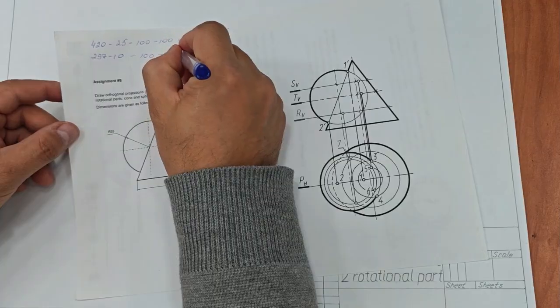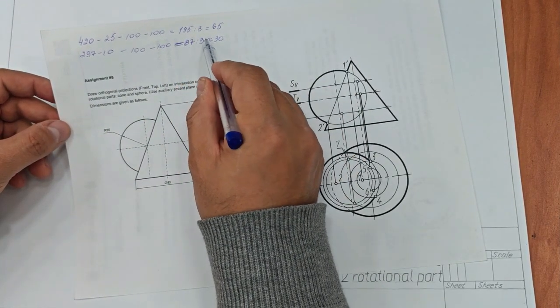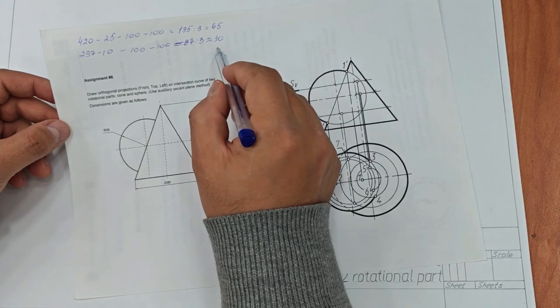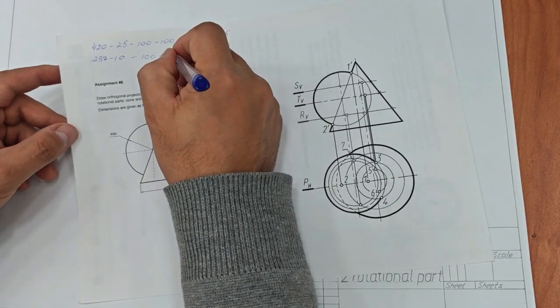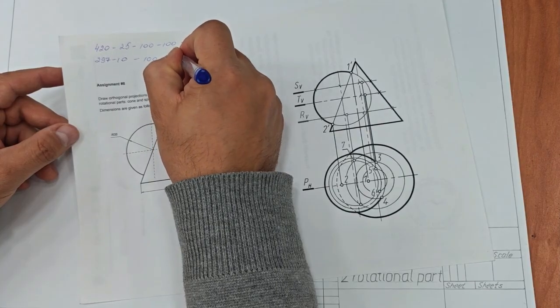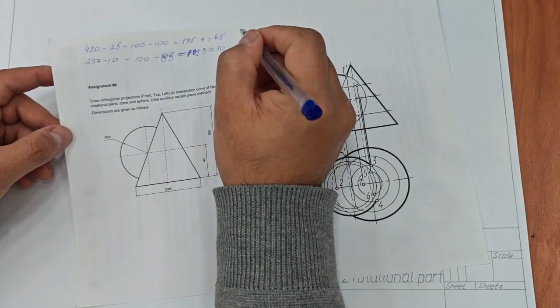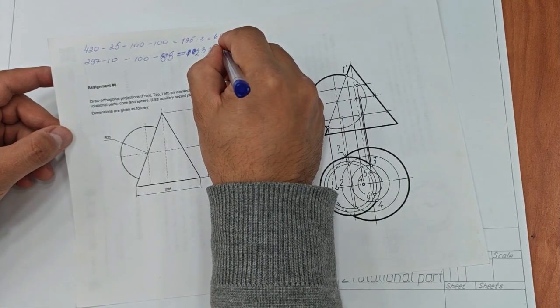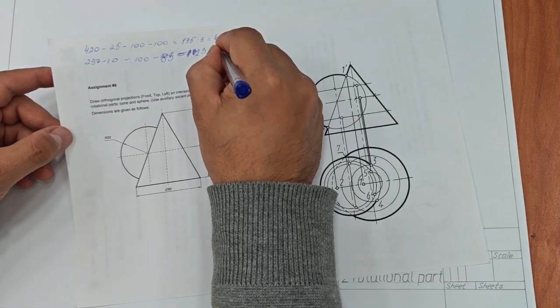And as a result we have 87, so divided by 3 is 30. So if this one is 85, 102 divided by 3 is something like 35 or 30, so 35.